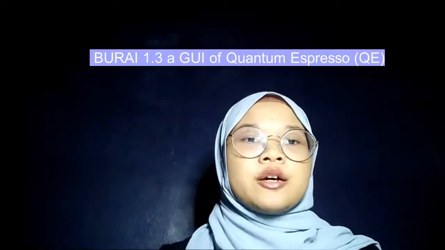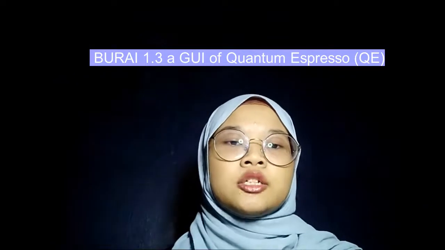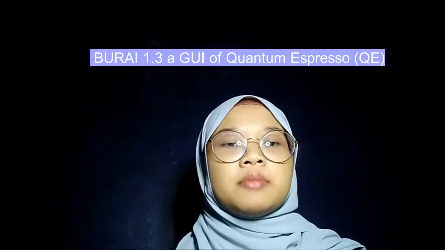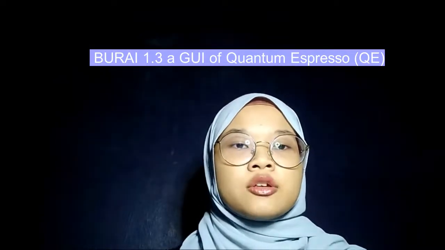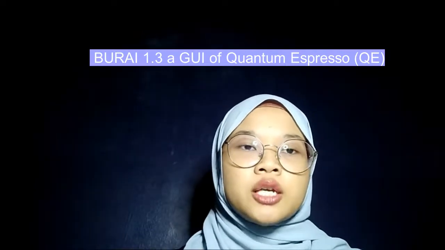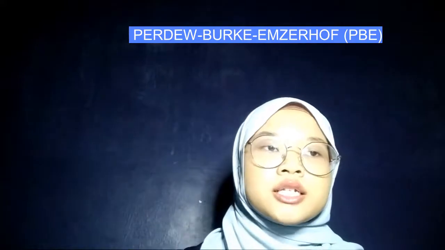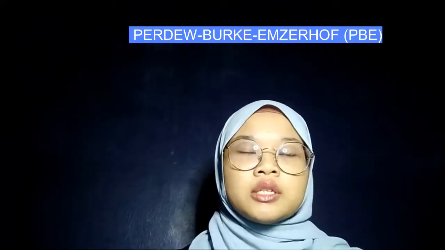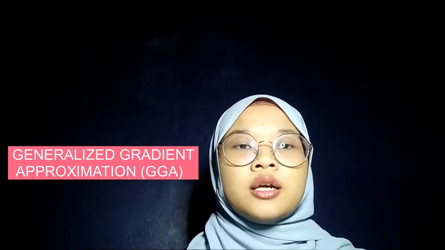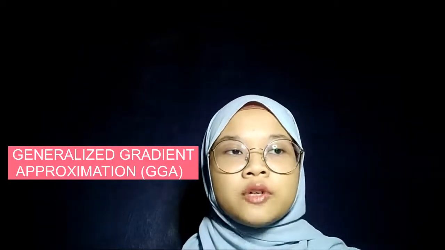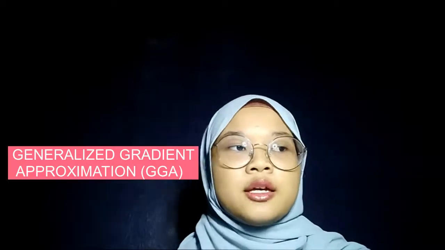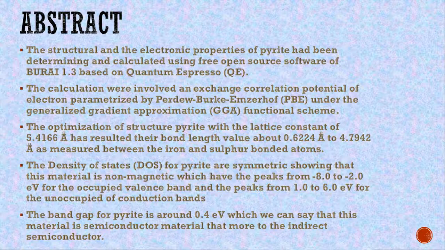First of all, the abstract of this project: the structural and intrinsic properties of pyrite were determined and calculated using the free source software Burai 1.3, based on Quantum ESPRESSO. The calculation involves an exchange correlation potential of electrons parameterized by Perdew-Burke-Ernzerhof (PBE) under the generalized gradient approximation (GGA) functional scheme.